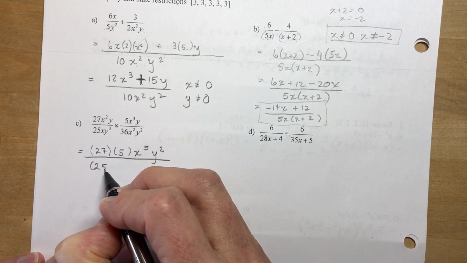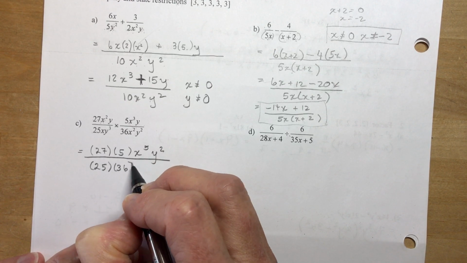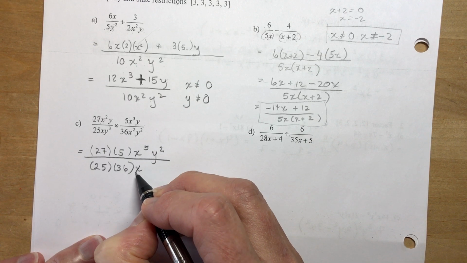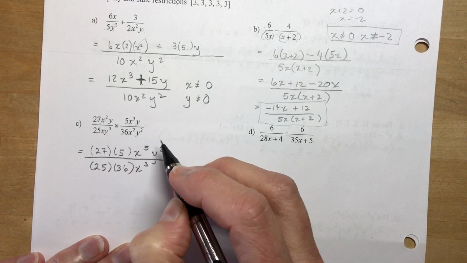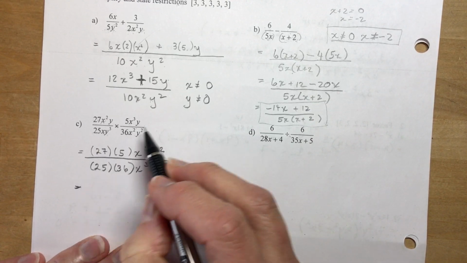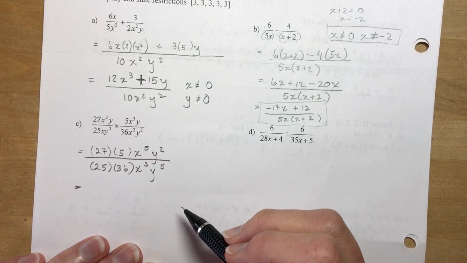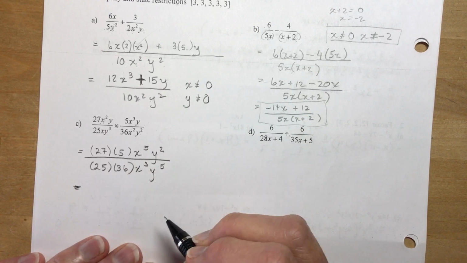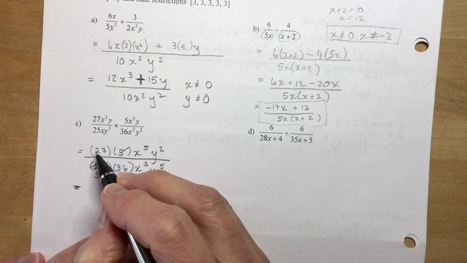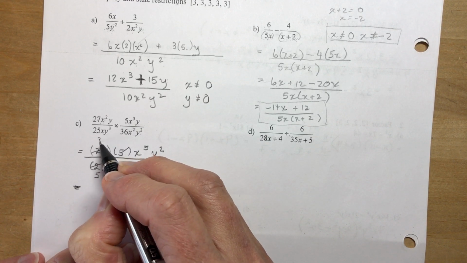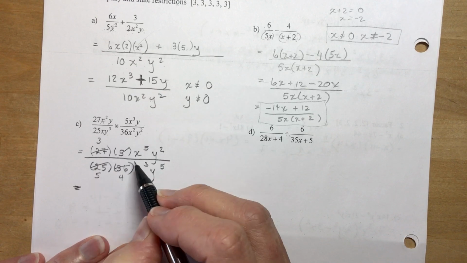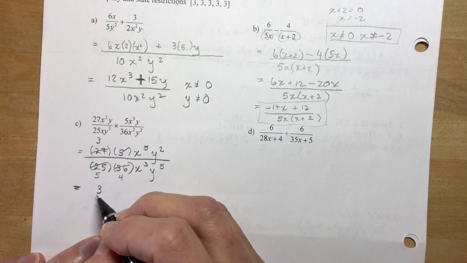So I'm going to leave 25 times 36, which is just the coefficients here. How many x's do I have? Well, I have an x cubed, and I have y to the power 5. And now it'll be so easy, and I won't get lost in crossing things out, which happens from time to time. So this 5 will go into this 25 5 times. This is divisible by 9, and so is this one. And now my number in the top here is going to be 3.